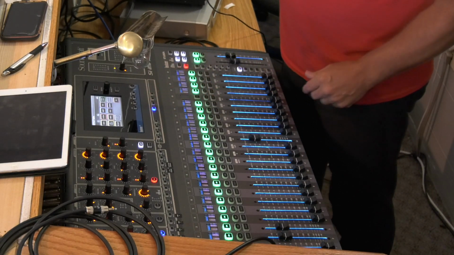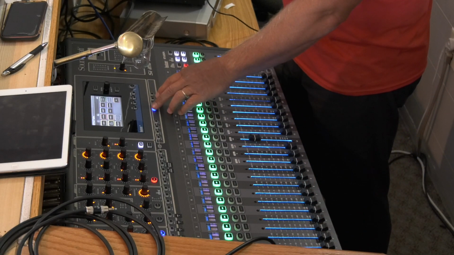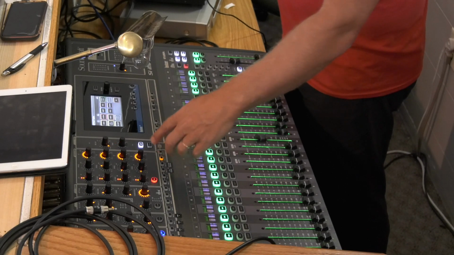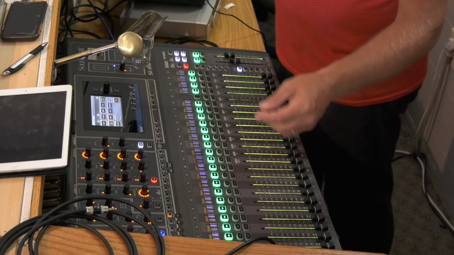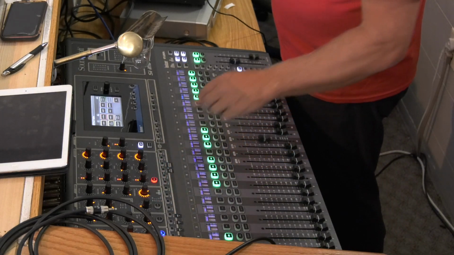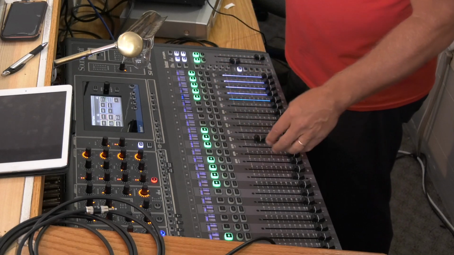So everything's color-coded on this board, which makes it really handy. Because when it's blue, it's in the effects mode. When it's green, it's in the post-fader send. When it's yellow, it's monitor send. It's kind of cool. So, okay, that's the effects.